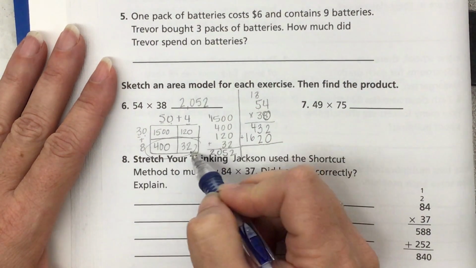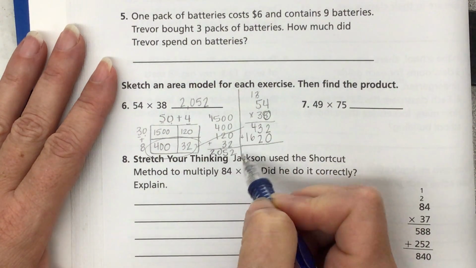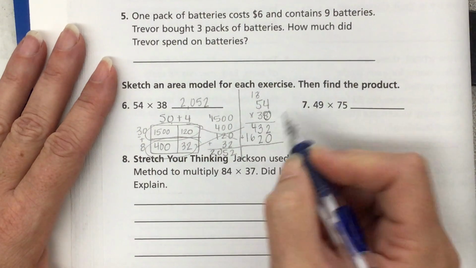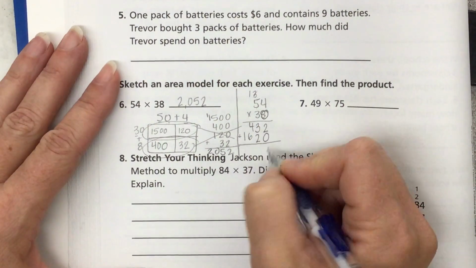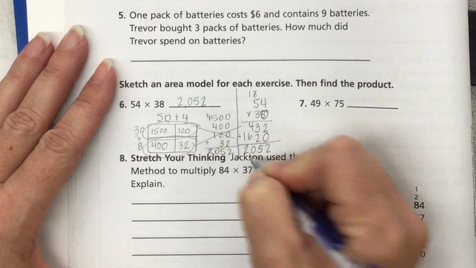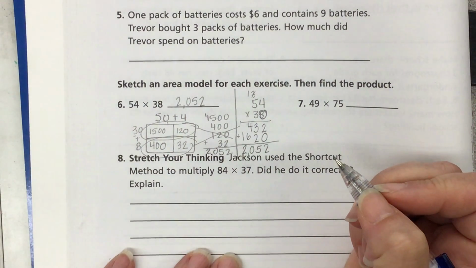So this one is the 400 plus 32, that one goes here. And this one is 1500 plus 120, that one goes here. So we're just combining partial products in this shortcut method, and we should get the same product, 2,052.